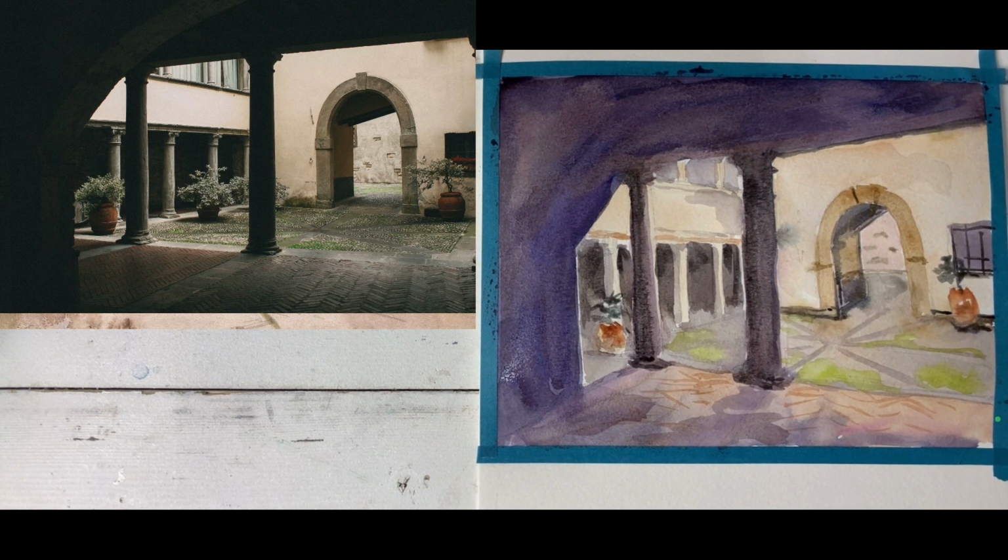And here's where I would pause. Have to wait for a lot of these areas to dry a little bit better.